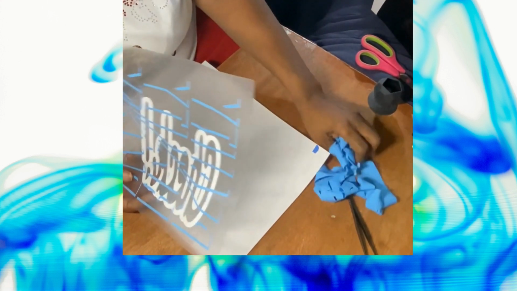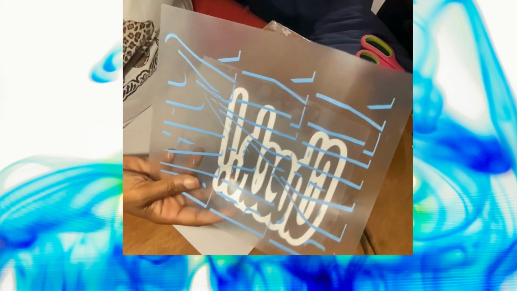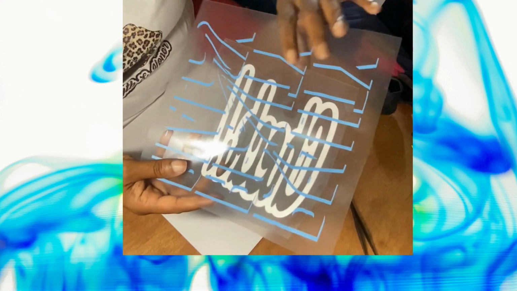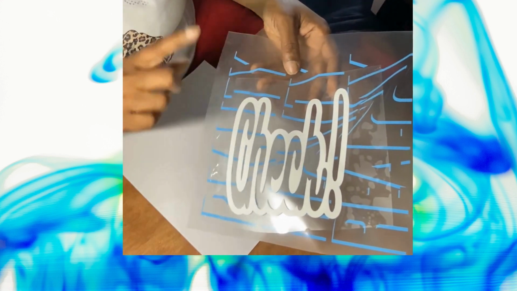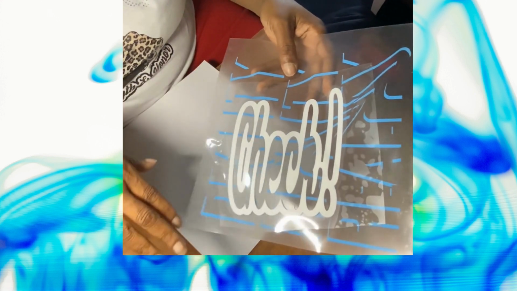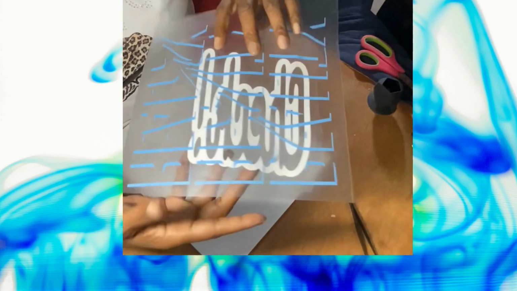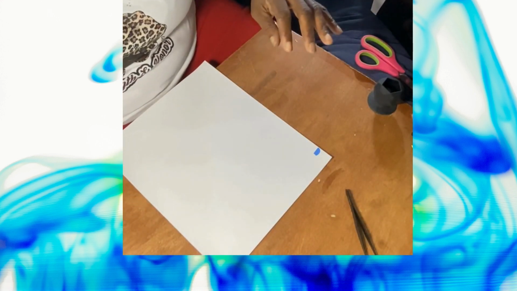Okay, so far we have two parts of our design that's already weeded out. You got your white part, which is going at the very bottom. We got the first blue inner part to our word. Now we're getting ready to work on our orange.